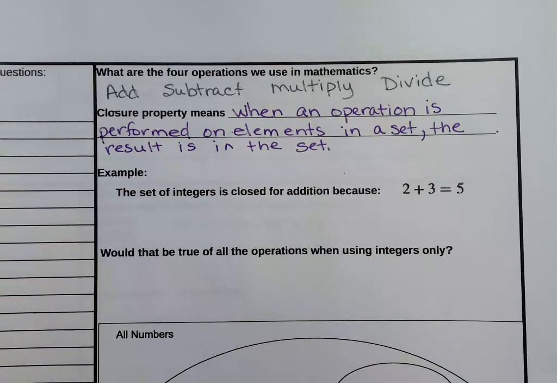Okay, so closure property means that if I do any operation with 2 elements of a set or more, what I get is also in that same set.